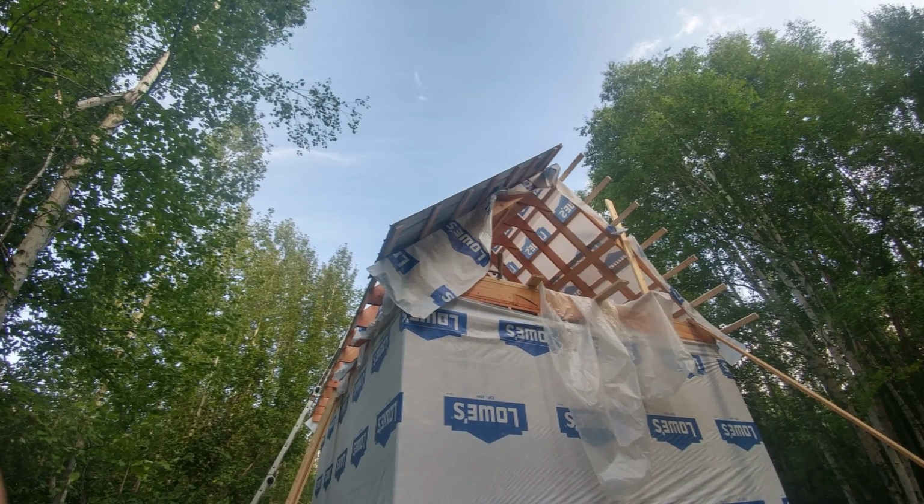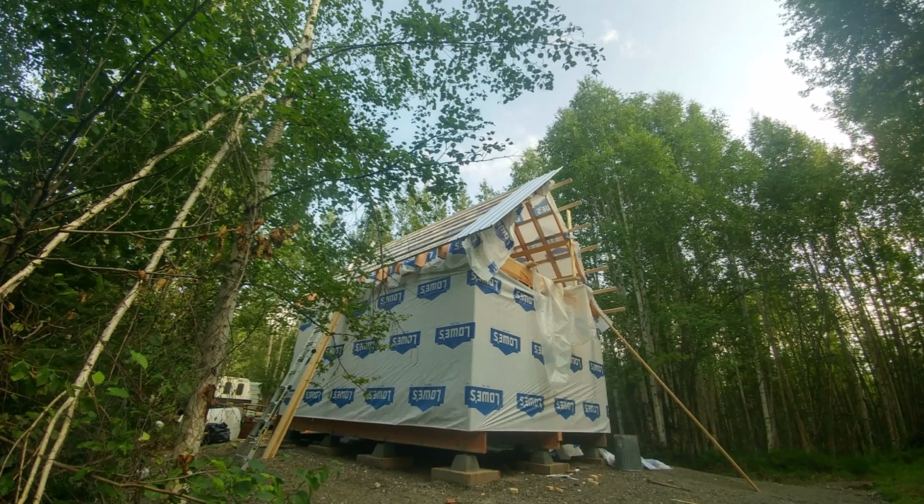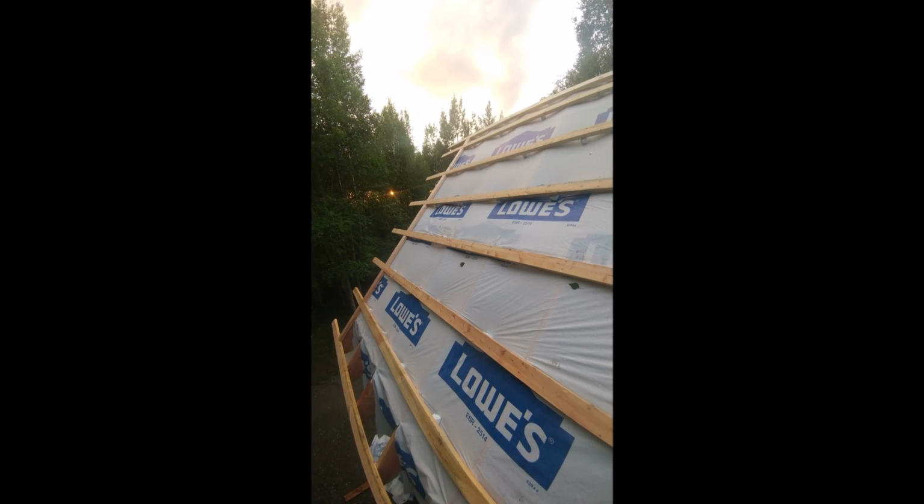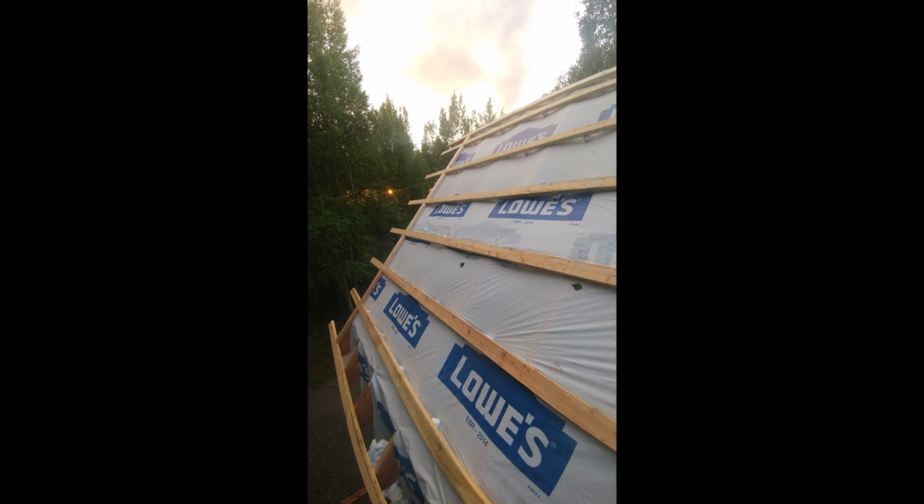Easier said than done. Actually, it's not too bad to do if you're doing it by yourself. You just kind of hold it behind your back, climb up the ladder, and then you can climb up the battens all the way to the top. Now, when we're talking about battens, actually, I'd like to pause right here.